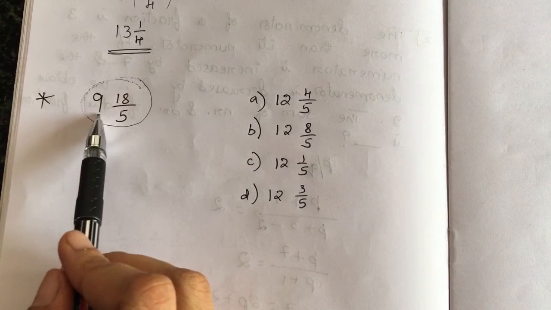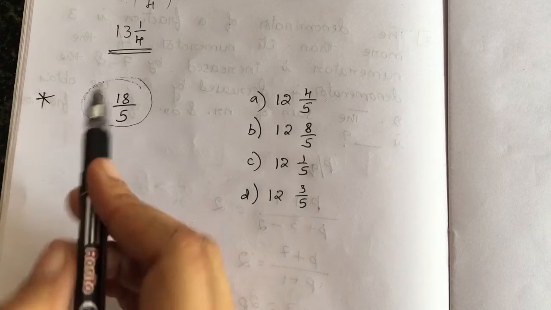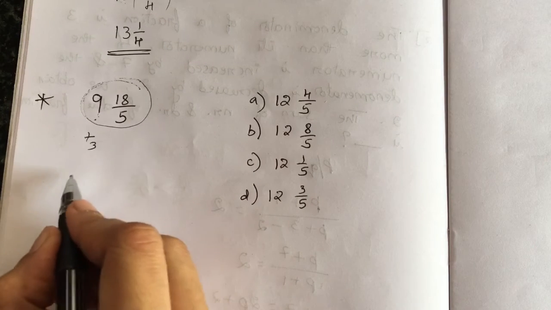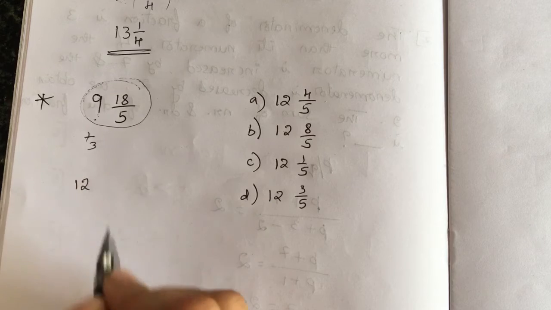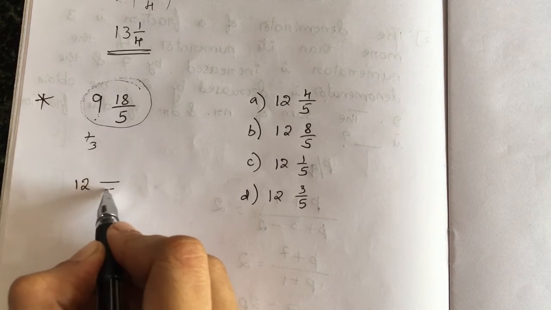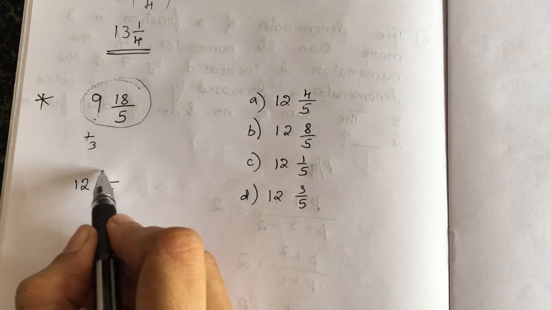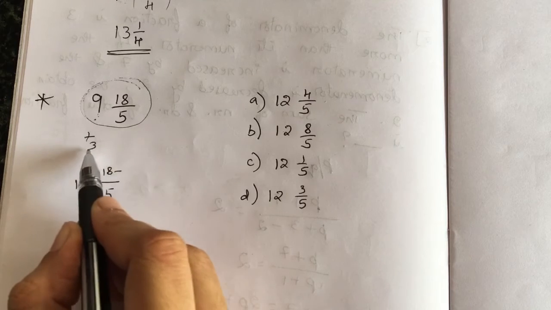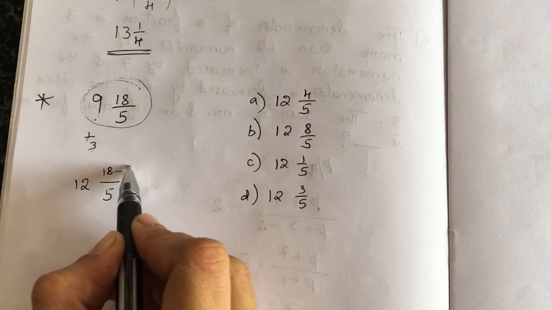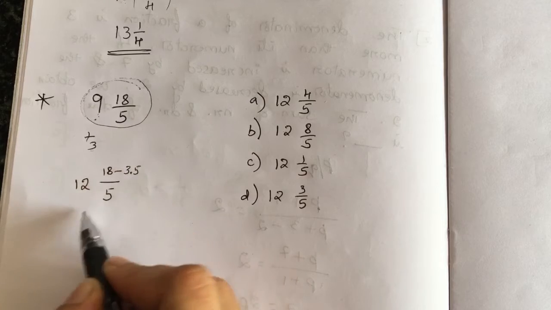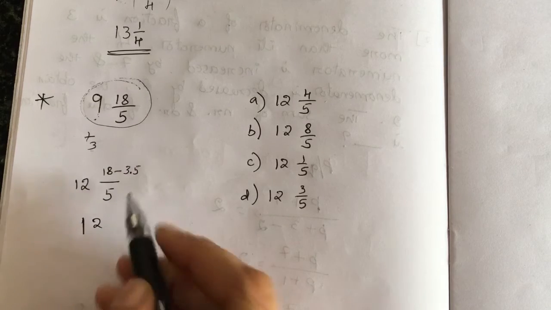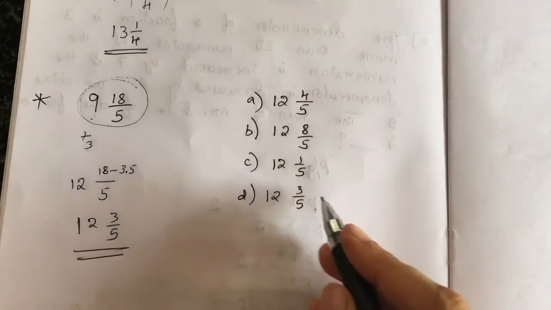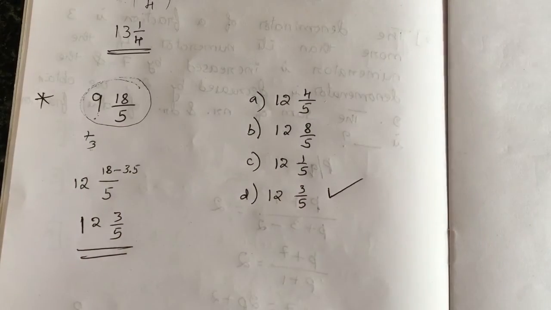So I need to add 3 to this, so that it will be 12. After that, keep the denominator as it is, but from the numerator you remove the denominator 3 times since I have added 3, so that the answer will be 12 3 by 5.